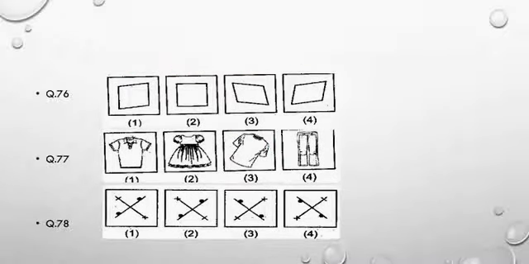Now let's move on to question number 77. In this question there are 4 options given. In the first option there is a half sleeve shirt. In the second option there is a frock. In the third option there is a t-shirt, but the fourth option is a pant. We can find a similarity in first 3 options because these clothes are for the upper body part, whereas in option 4 pant is for the lower body part. So answer for question number 77 is 4.